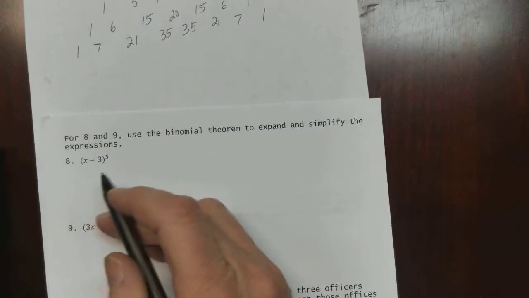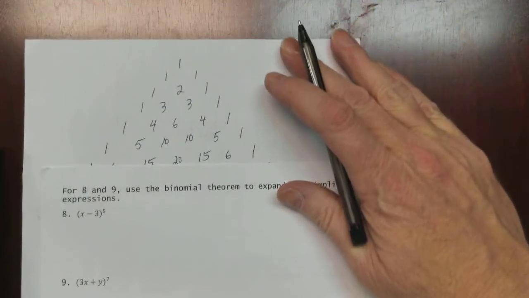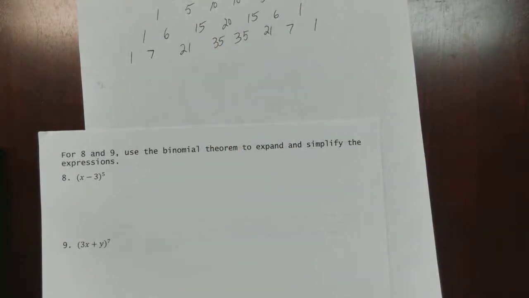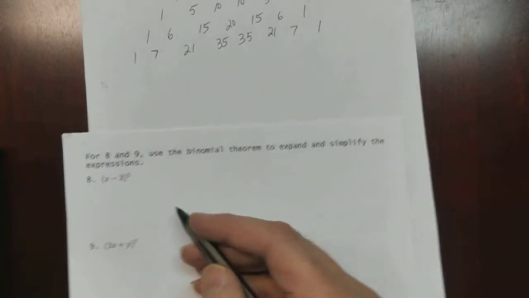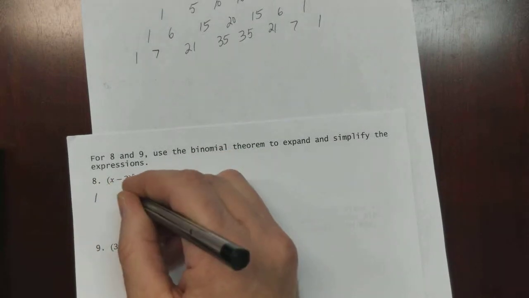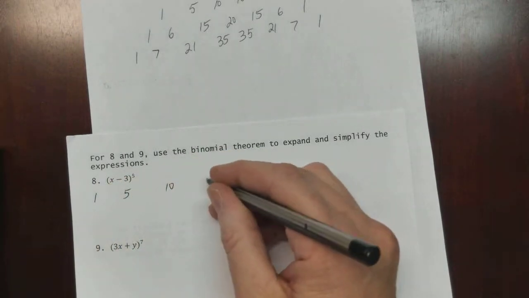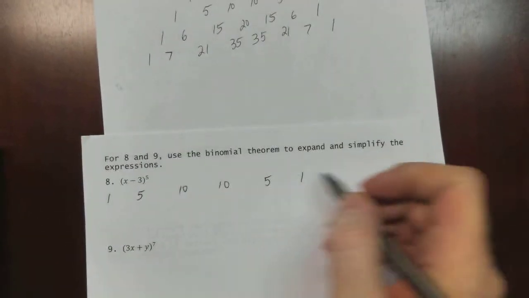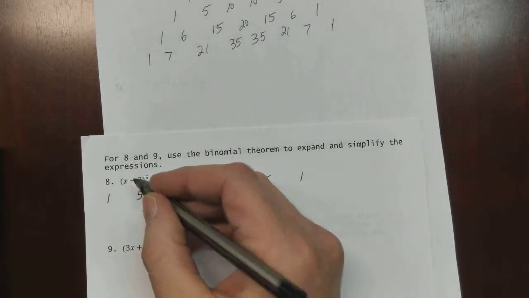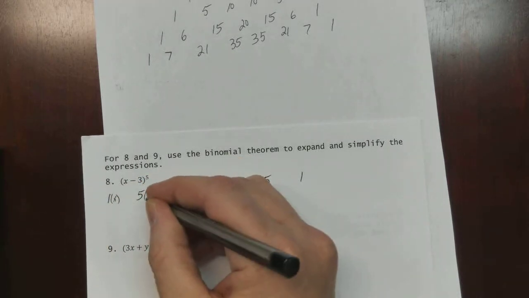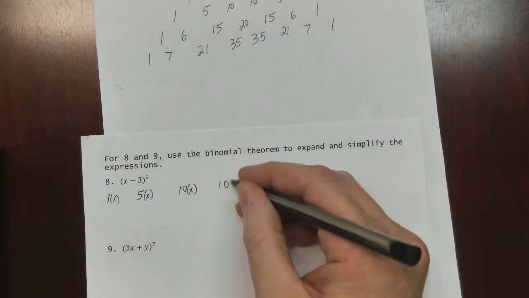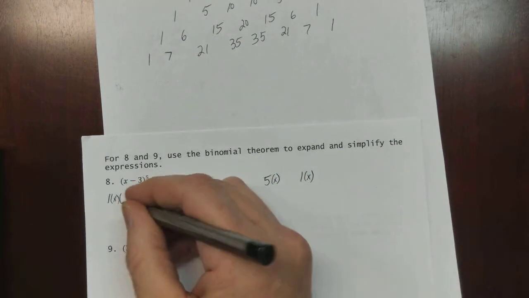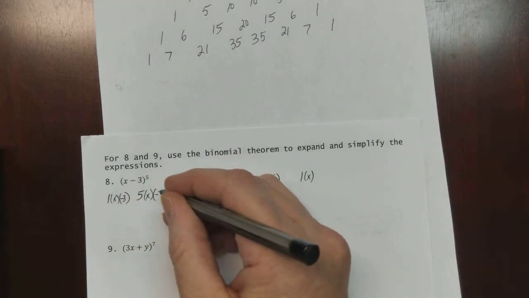x plus 3 to the 5th power. My coefficients are 1, 5, 10, 10, 5, and 1. That second number in the row is always the same as the power. Then beside each coefficient, I'm going to write x, and then I'm going to write negative 3. So let's write the x's down first. And then let's write the negative 3's down next.